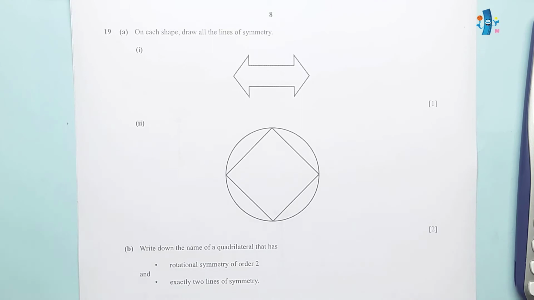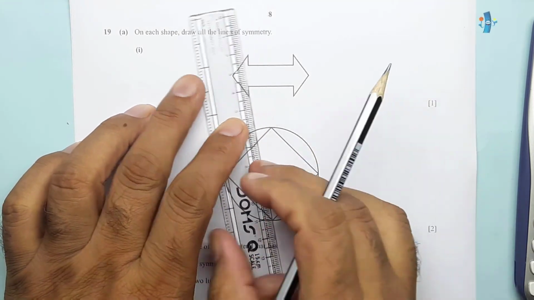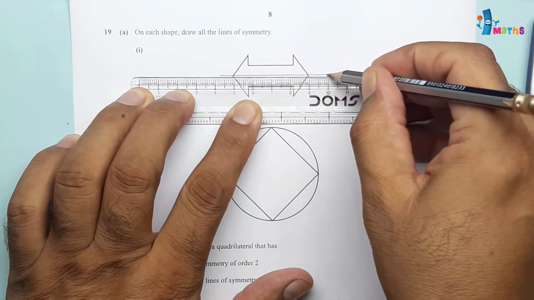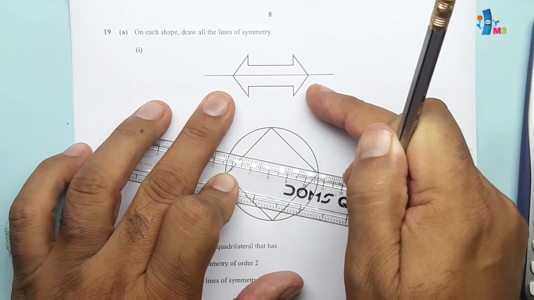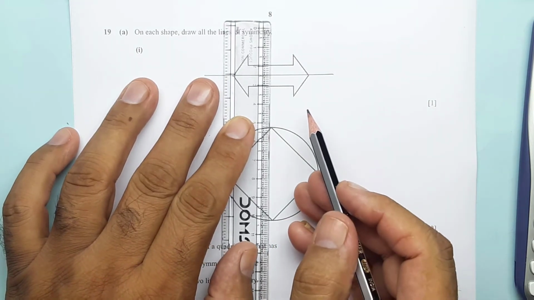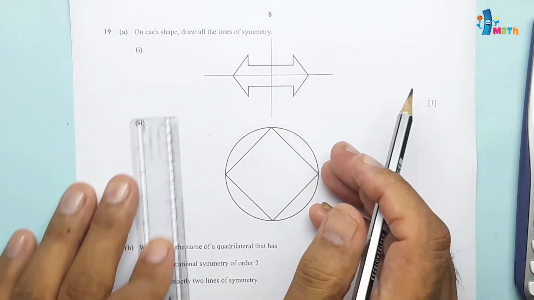Now question number 19. On each shape draw all the lines of symmetry. So lines of symmetry, we know we are drawing a line which is splitting the diagram into two same parts, like same in shape and size. So we can draw this line, so these two are the same portions and same in size, same in shape. So these are the two conditions. This is also a line of symmetry.